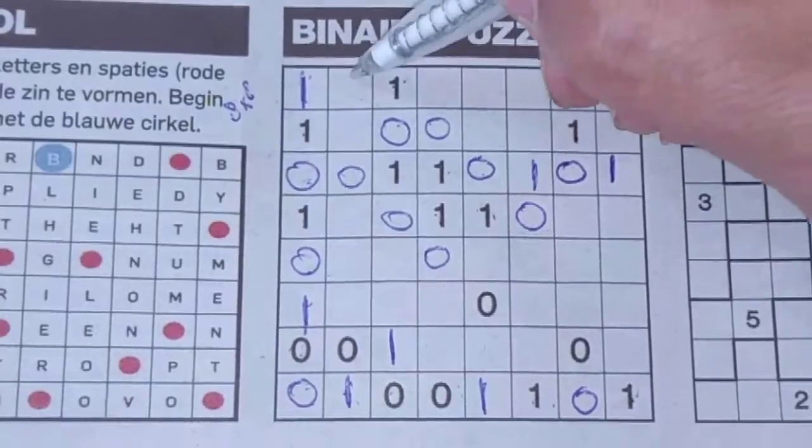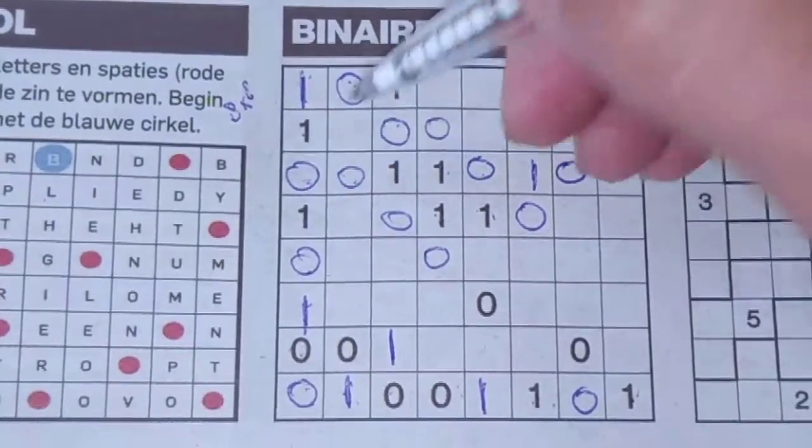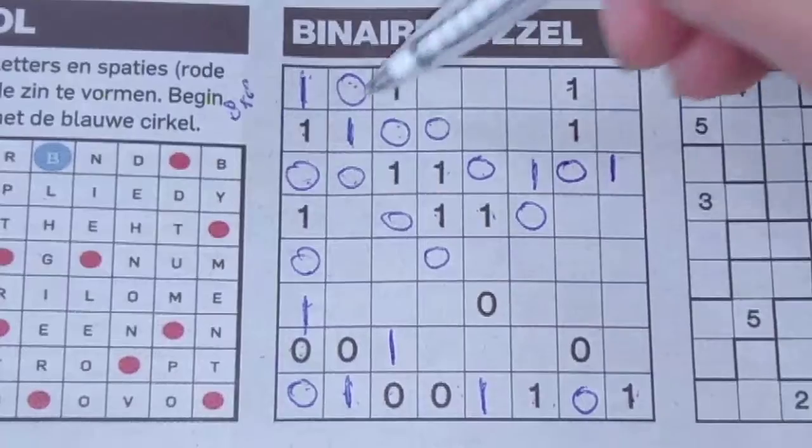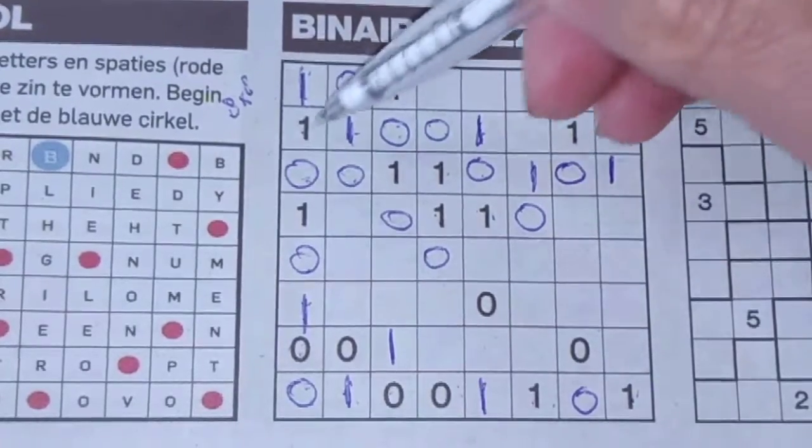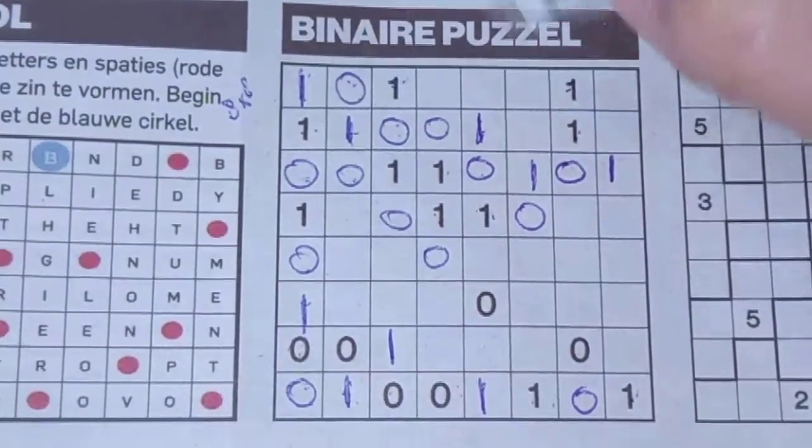Between 2 ones comes an O. Between 2 O's comes an 1. Double O here and 1, there 1. We have now 4 ones, so the rest are O's.